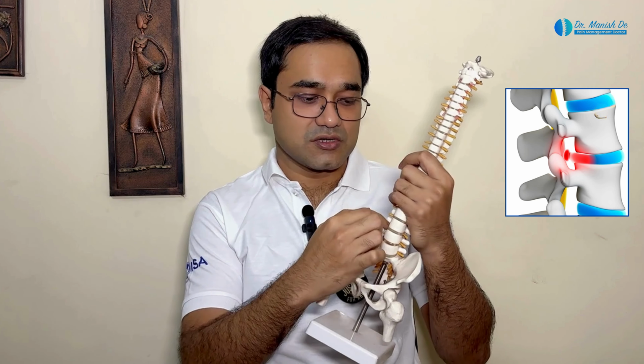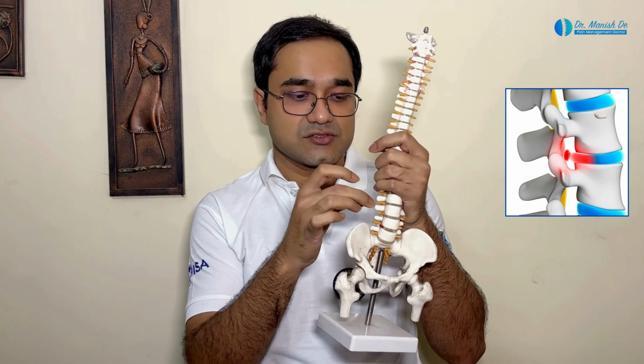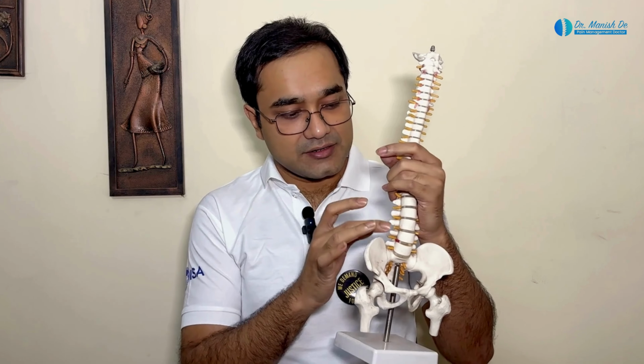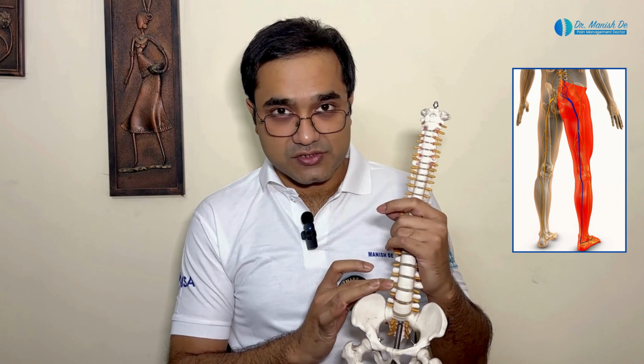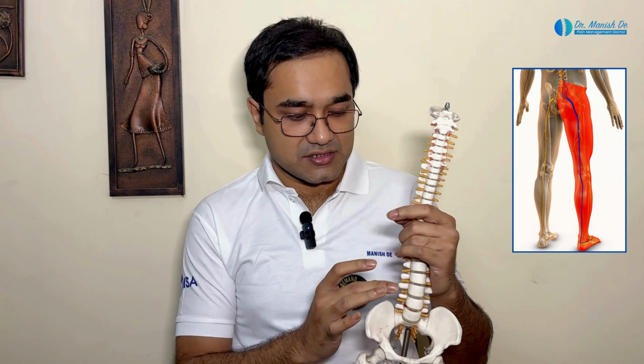The disc can go posteriorly, compressing on these small yellow nerve roots. These are the nerve roots. Whenever the disc compresses the nerve roots, these nerves, which actually carry the sensation from the lower limb, can lead to radicular pain, low back pain radiating to the lower legs up to the feet. This can be a cause of sciatica. It is known as sciatica, and as a herniated disc or prolapsed intervertebral disc. This can lead to low back pain with leg pain.